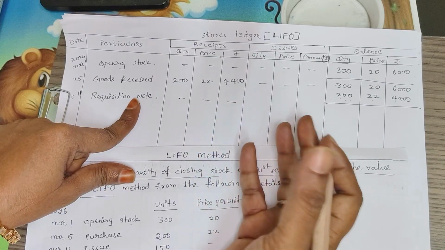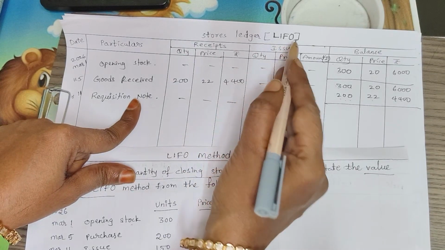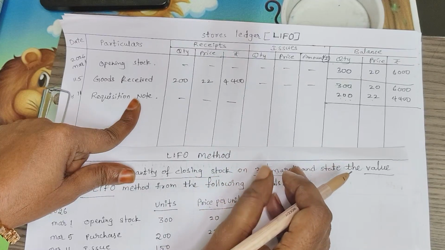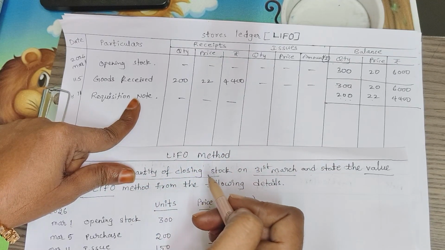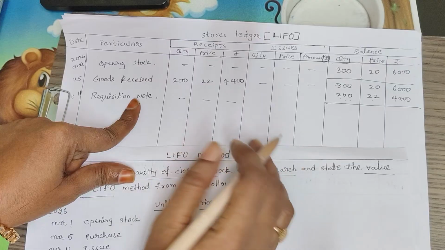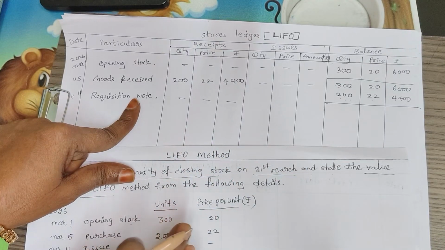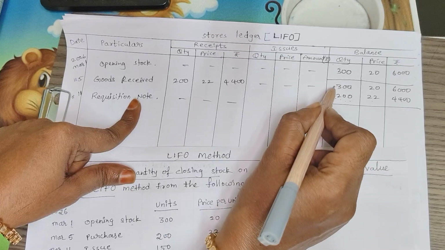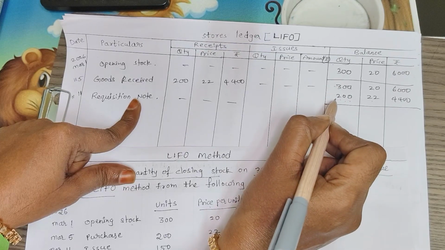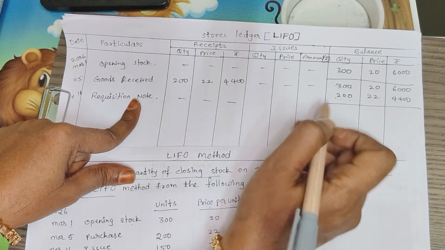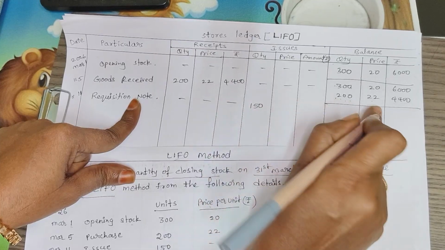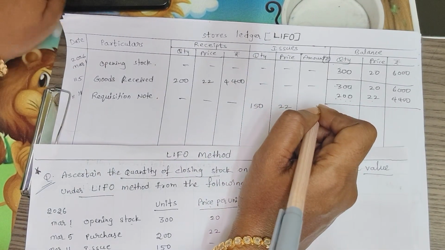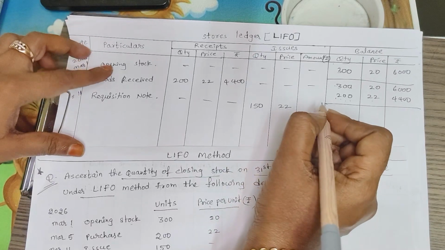How to issue that 150 units? By using LIFO method. At the time of issue only, we need to follow the method of issue. So what method we are using? LIFO method. So according to LIFO method only, you need to issue that 150 units. So what is the last purchase? 200. First purchase is 300. Last purchase is 200. Yes, from 200 you need to issue that 150. At the rate of what price? 22. So 150 into 22, 3,300.